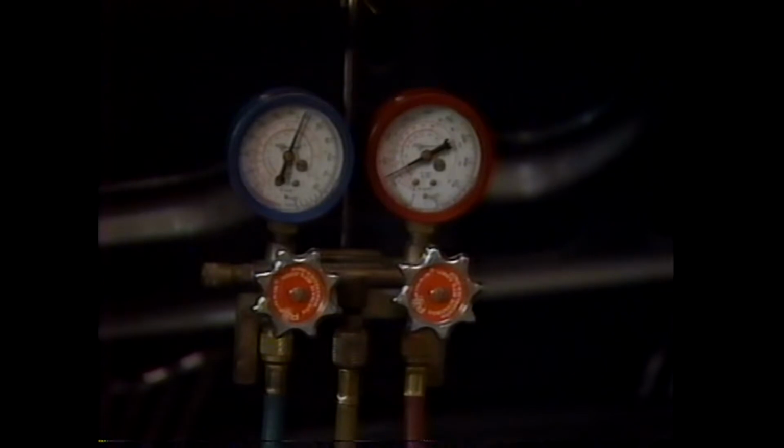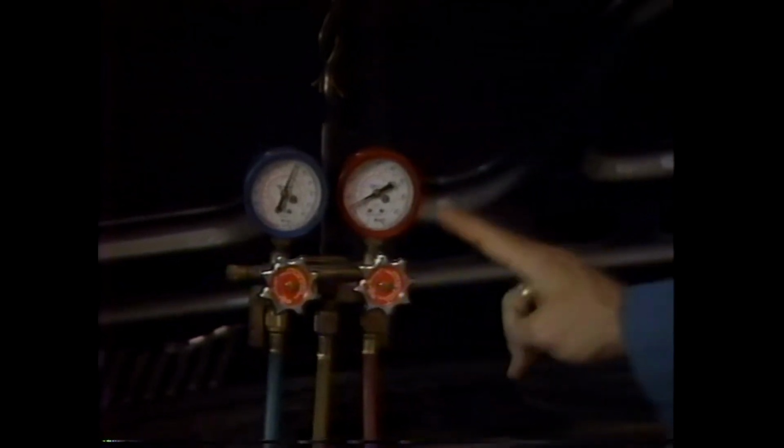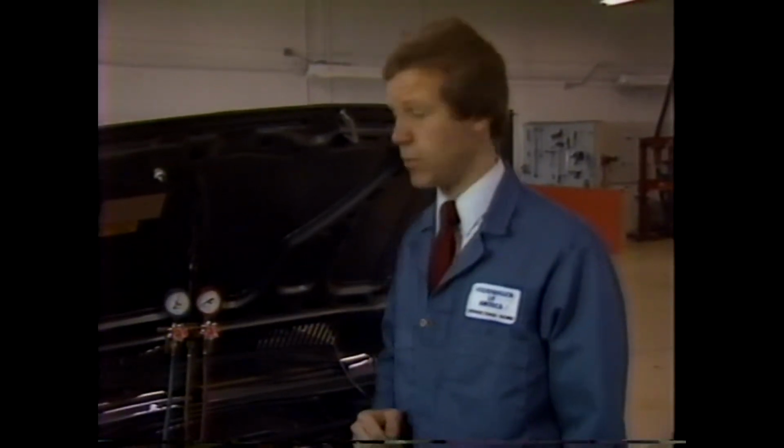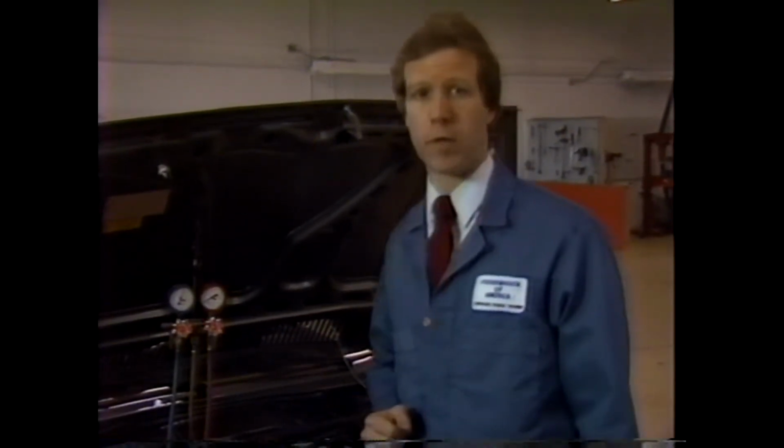Once the gauges are connected, check the pressure readings. They should both be equalized above 50 psi. This is static system pressure. It indicates there is adequate refrigerant charge to conduct the performance checks.